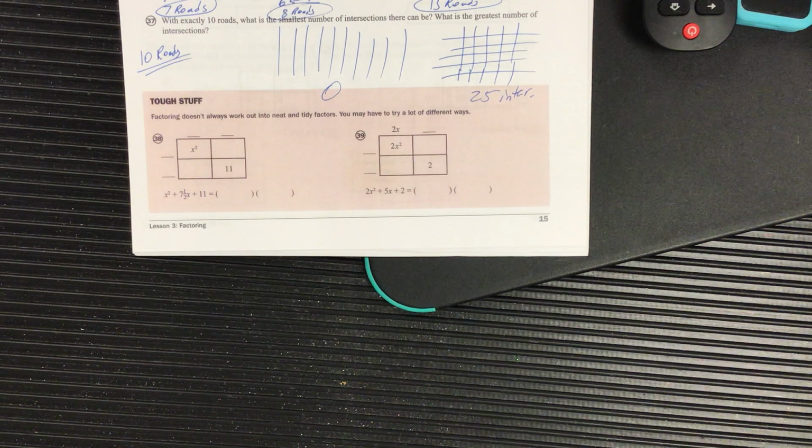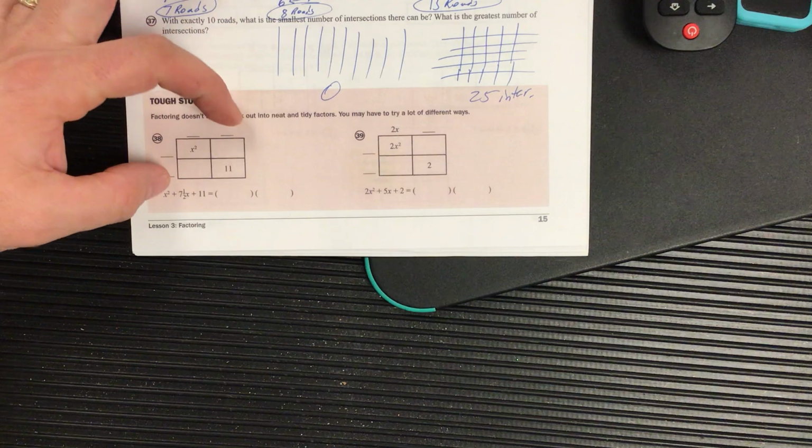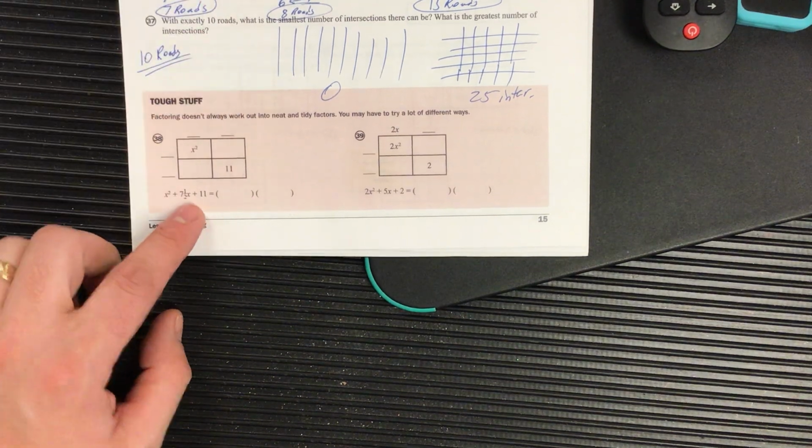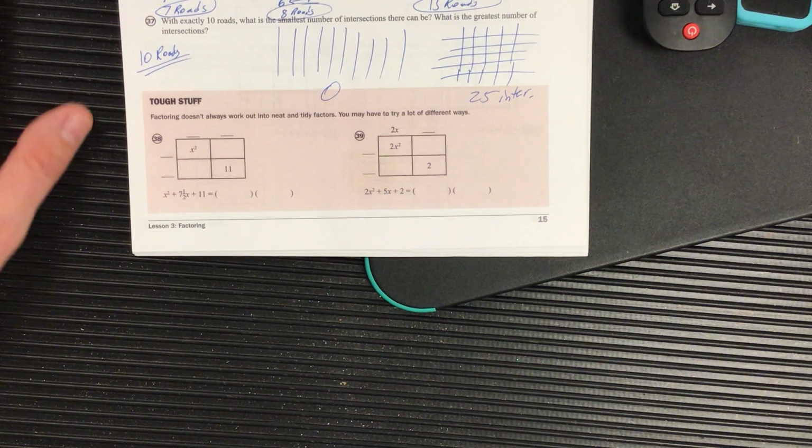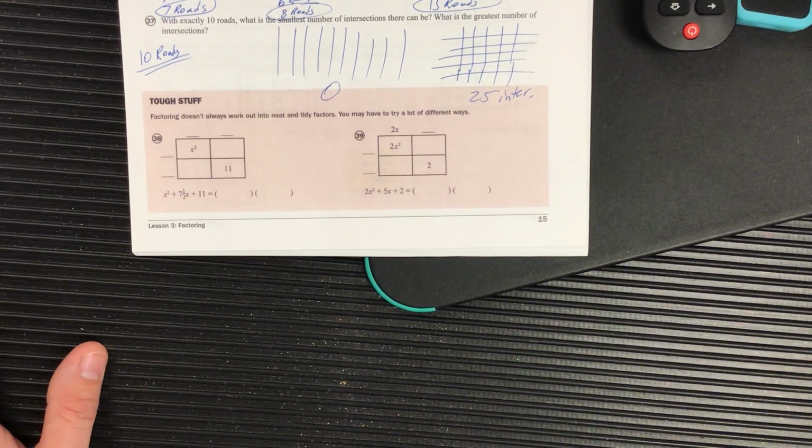I got it. Both of them? No, I got that first one. I got both of them, but I can't be sure. You have two numbers that add up to 11, or add up to 7.5, and multiply to 11. If your answer is no, then it's for sure wrong.